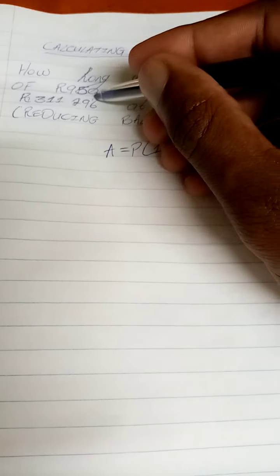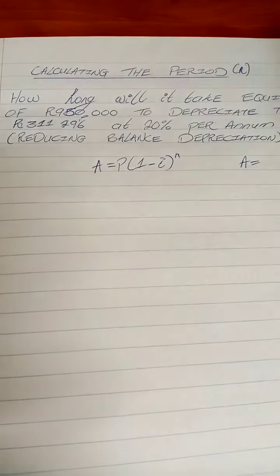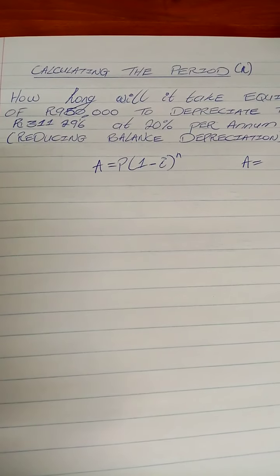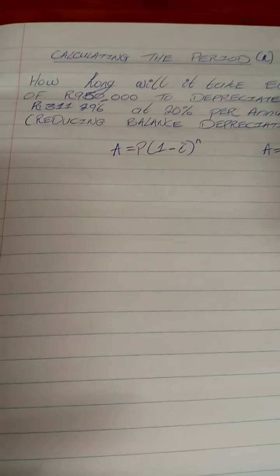How long will it take equipment of 950,000? That means it was 950,000, that initial amount, to depreciate to 311,296. So that is the accumulated amount, the final amount basically. So that means A is 311,296.